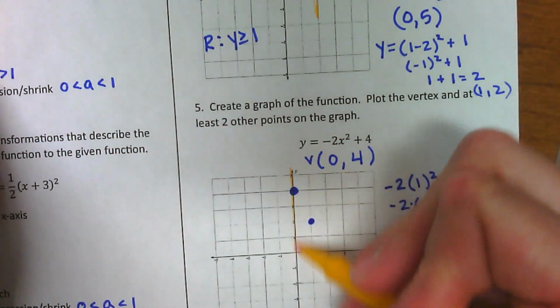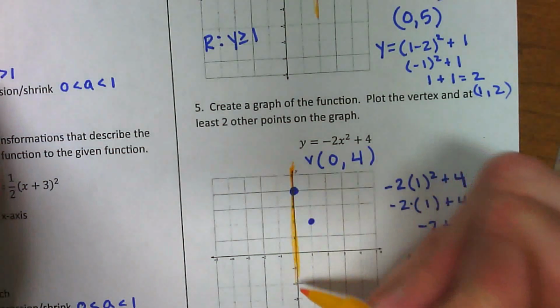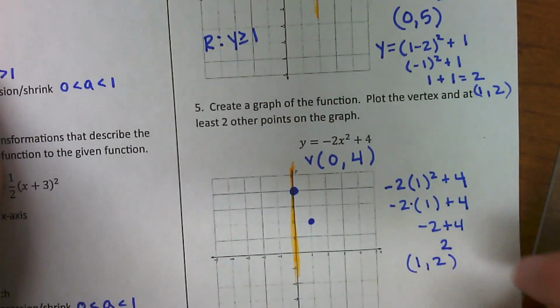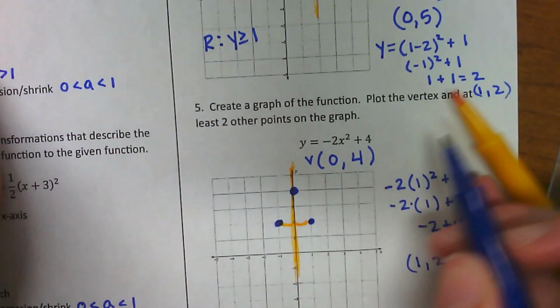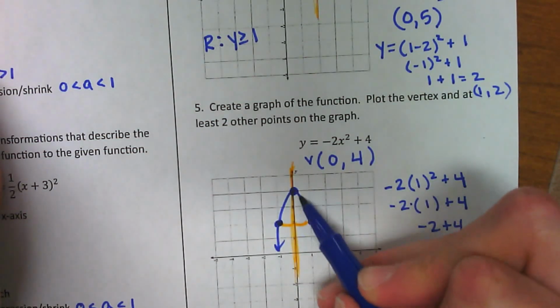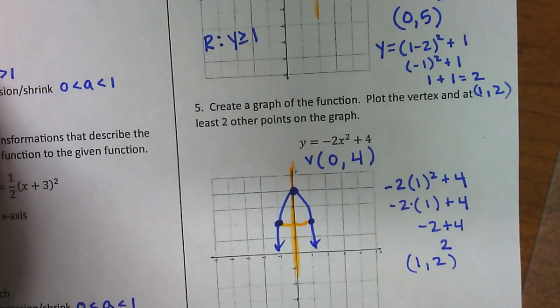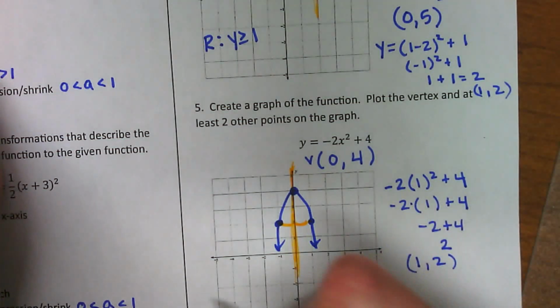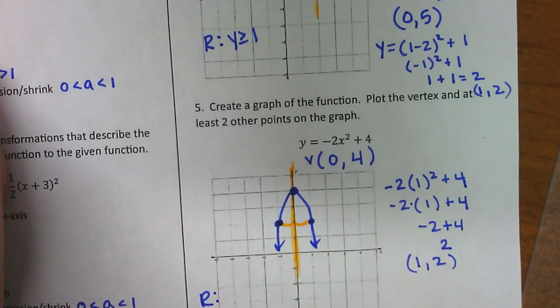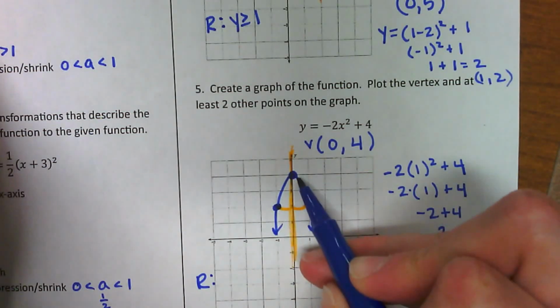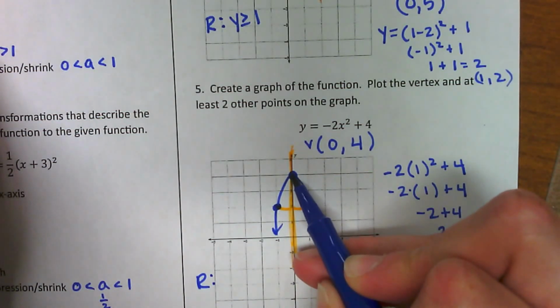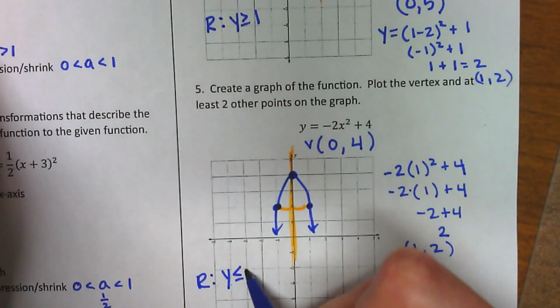My imaginary line, the axis of symmetry, cuts my graph in half. It goes through the vertex. Since this is 1 space away, then my other point is going to be 1 space away. And I plot that point, and I make my curve. Okay. If I had to do range, it doesn't ask me to, but if I had to, this is a maximum. Nothing is going higher than this. So all of my y values are going to be lower than this. So y is less than or equal to 4.